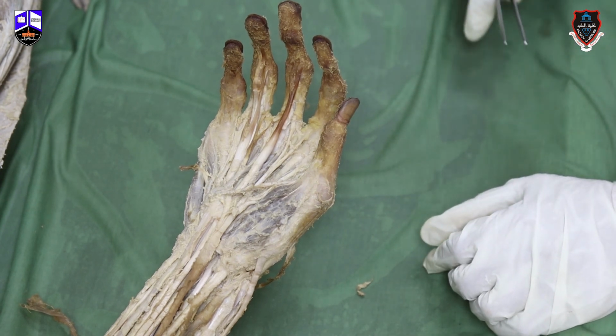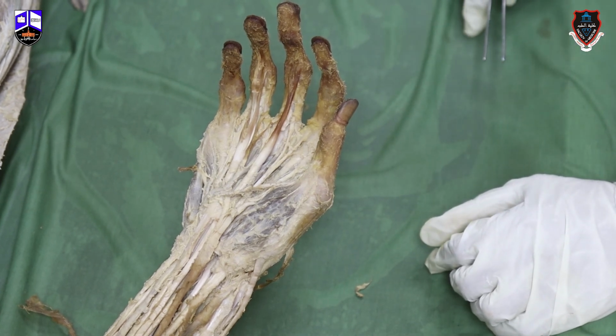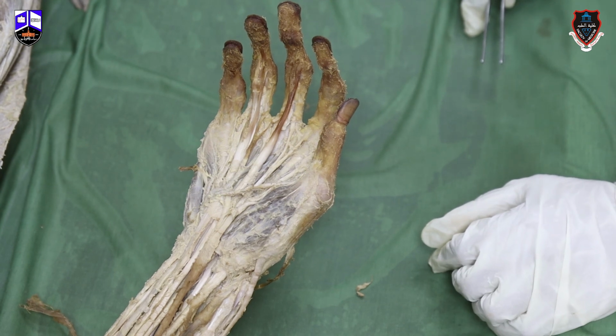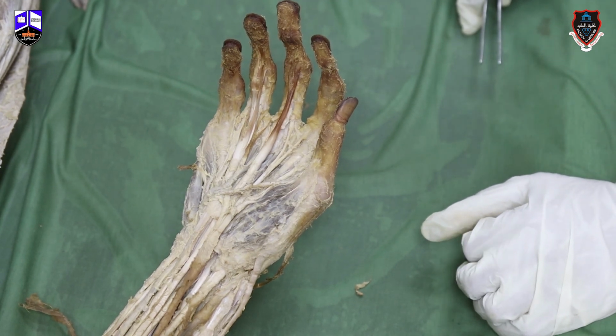So those are the components of the carpal tunnel. That's all for this station. Let's move to the other one.